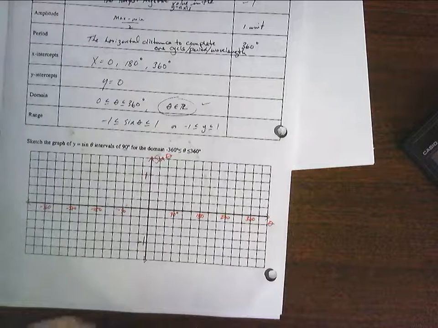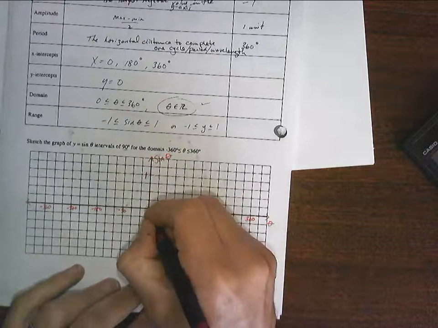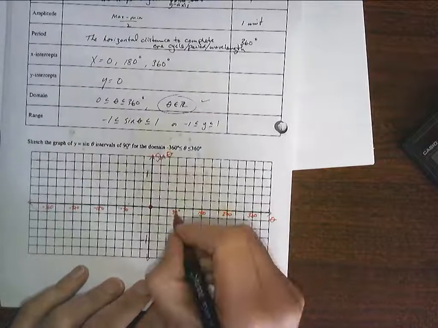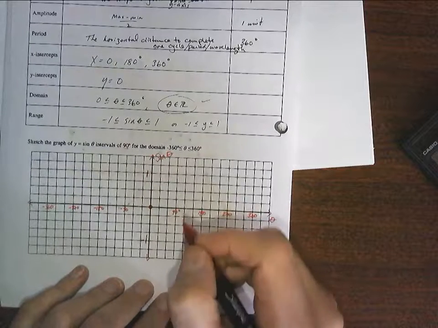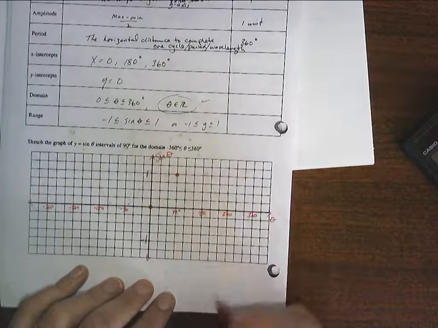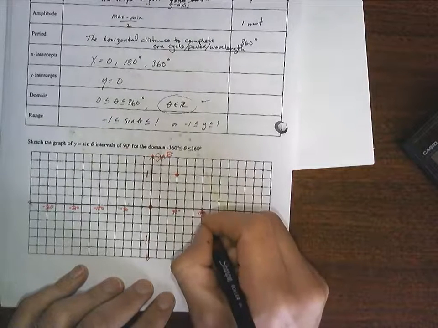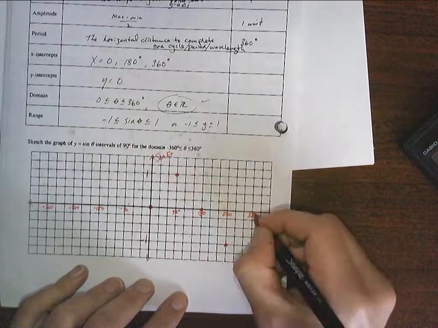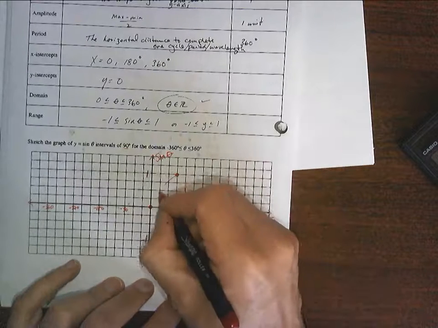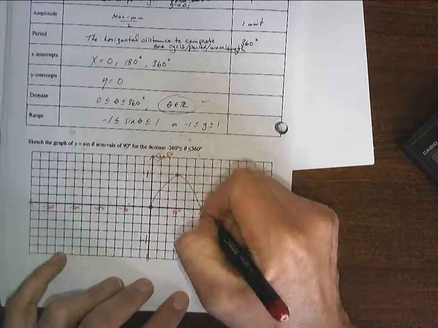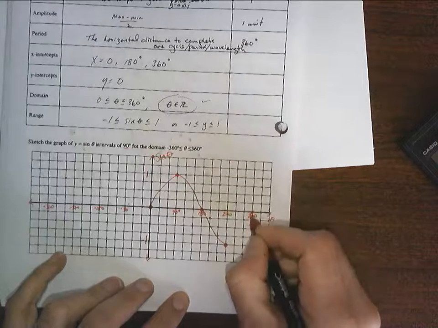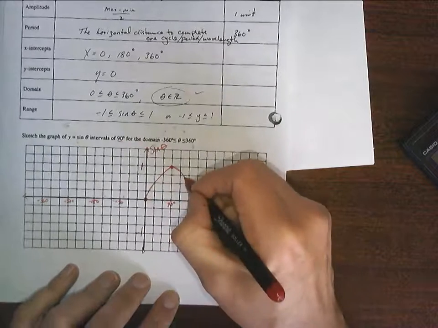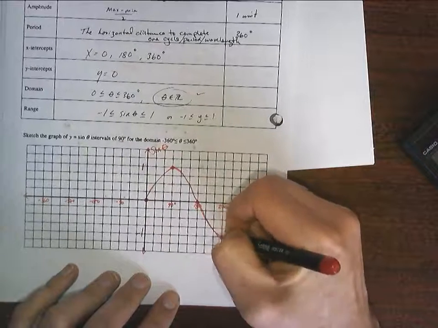I'm going to remember that the sine curve always starts at 0. And then I'm going to remember that sine goes up to its maximum at 90. So it hits a maximum at 90. And then I know that it comes back down and hits a 0 at 180. Then it comes down and hits a minimum at 270, and it comes back up and hits 0 at 360. Now this curve looks a little bit different than the other one simply because of the way I've condensed the axes, but it's the same shape. And you'll see that you've got the same sine curve happening here.